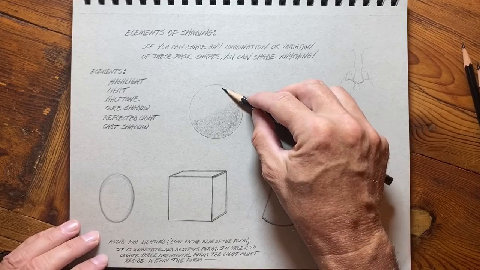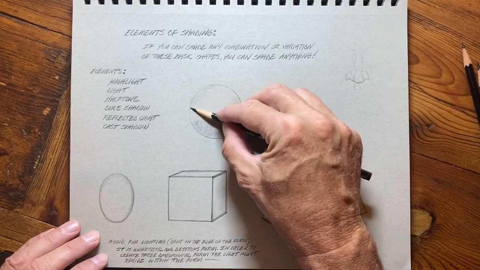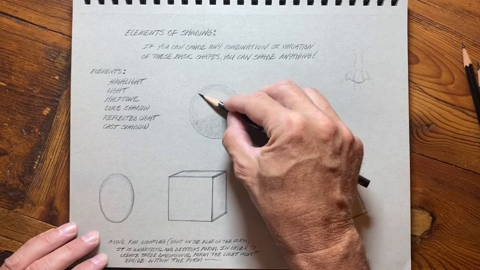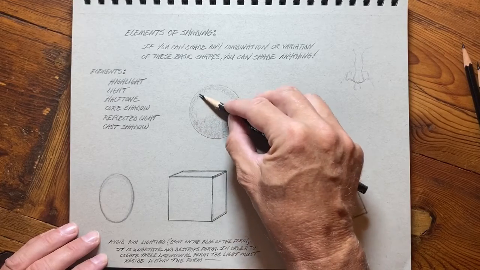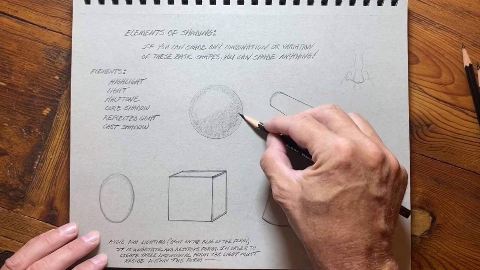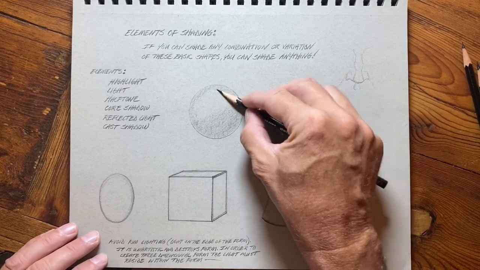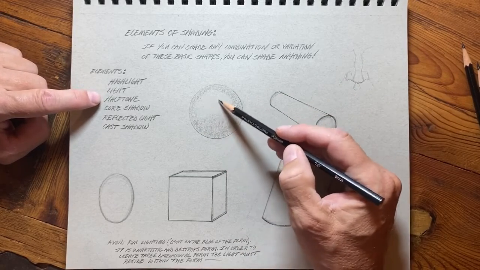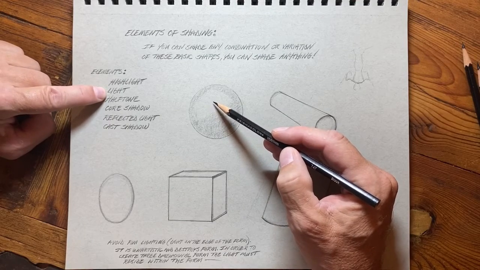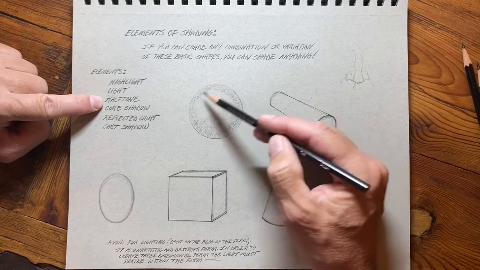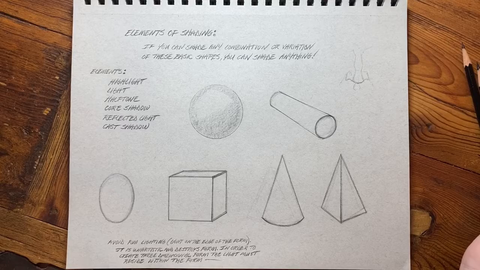Now what I want to do is place a tone all the way around the edges, because, as we talked about before, we want to avoid rim lighting, and we want the light to happen inside the form. So now I'm covering all of this area with halftone. So now what we see, if we are looking at this area, is light. So we have one of the elements of shading in here, and we have halftone covering all of this. So we now have two elements included in the shading process.